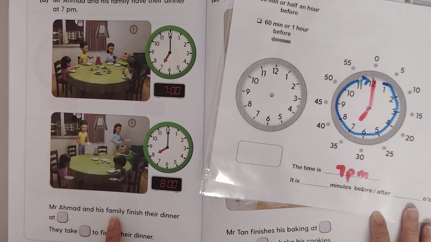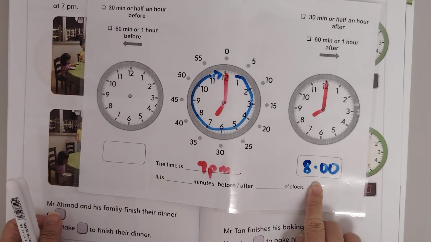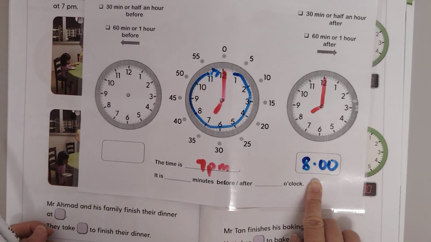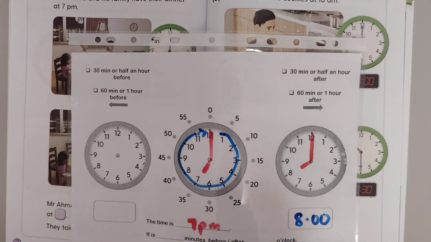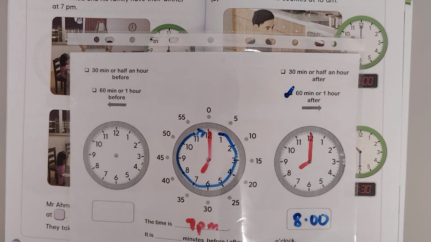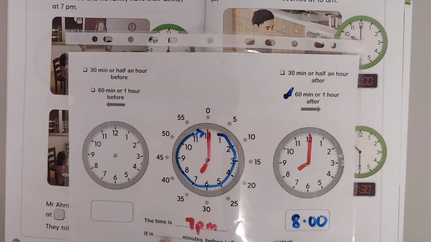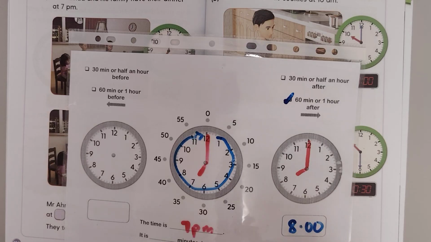So, Mr. Ahmad and his family finished their dinner at 8 o'clock here. And that would mean that they have taken 1 hour or 60 minutes. Because 60 minutes after 7 o'clock will be 8 o'clock.